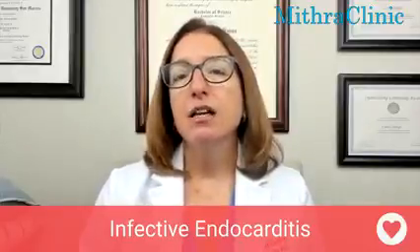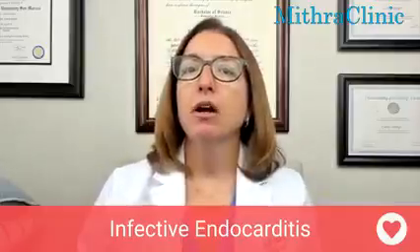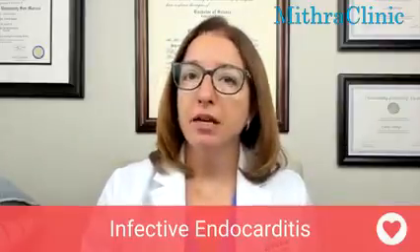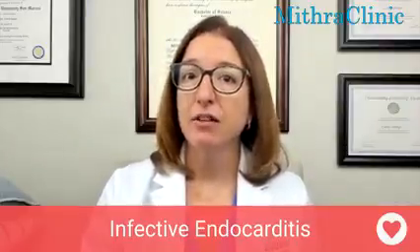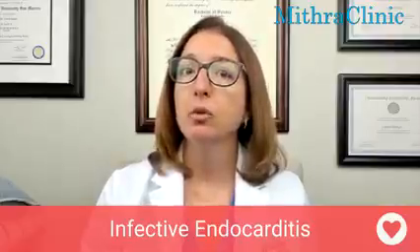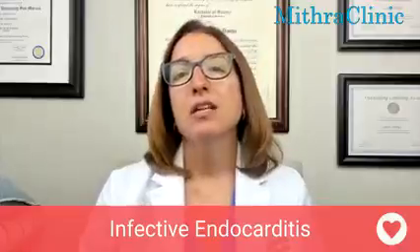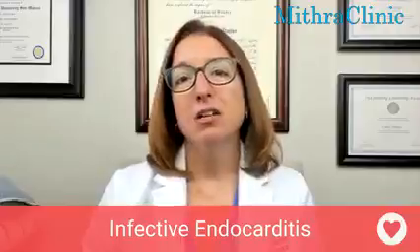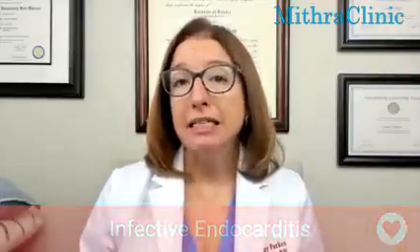In terms of diagnosis, we're definitely going to want to run blood cultures for a patient with suspected infective endocarditis, and those blood cultures will likely be positive for bacteria. We can also use an echocardiogram to help diagnose this disorder. In terms of treatment, we're going to want to give the patient antibiotics to treat the infection and then the patient may end up needing a valve repair or a valve replacement.